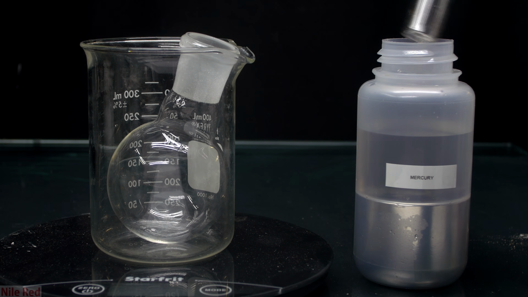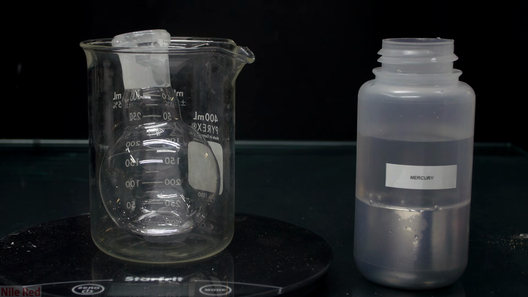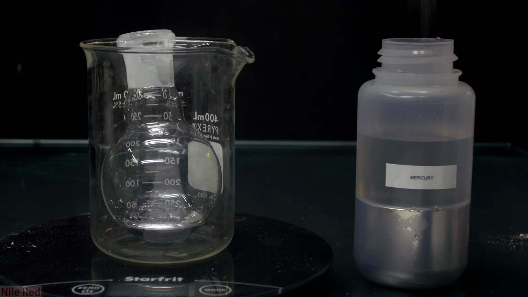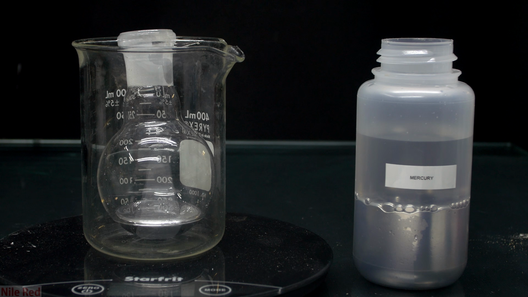The next thing that I do is weigh out about 200 grams of mercury. To do this, I use a glass syringe, and I'm going to be weighing out the mercury in the round bottom flask you see on the left.